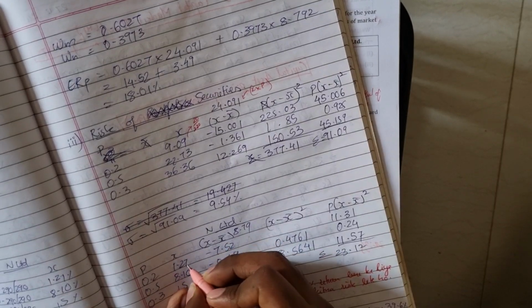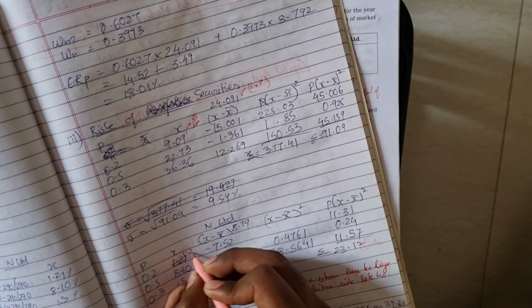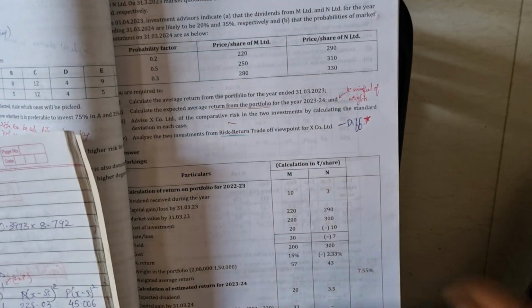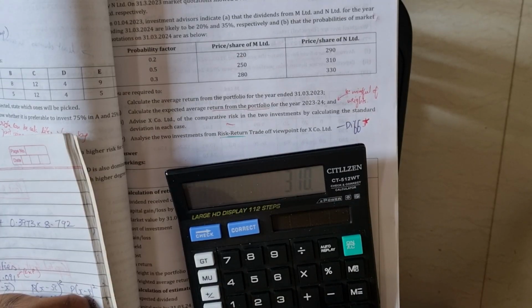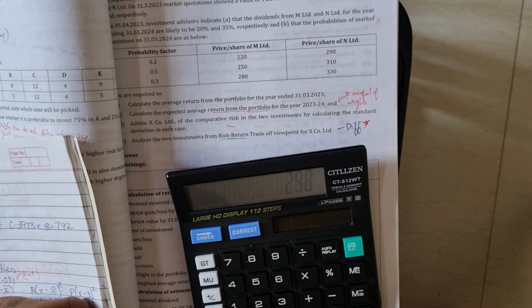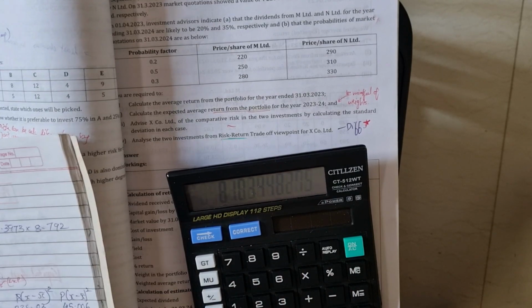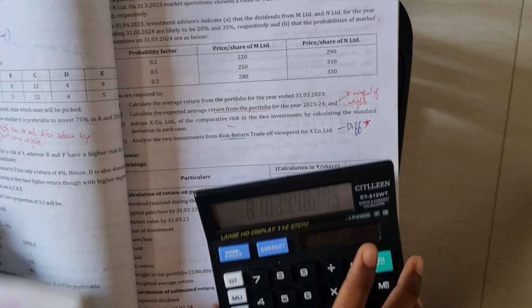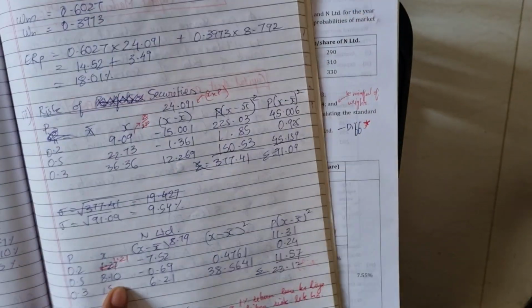Here I have made a mistake, I guess. It is 1.21. Okay. So the next, how will it come? 310 minus 290 plus 3.5 divided by 290. It will come to how much? 8.10. Okay, 8.10 I have written here.